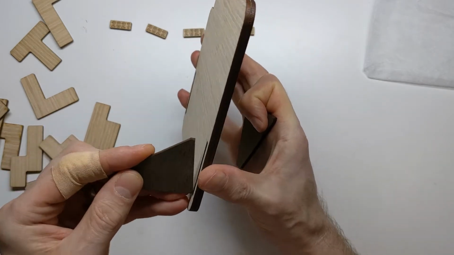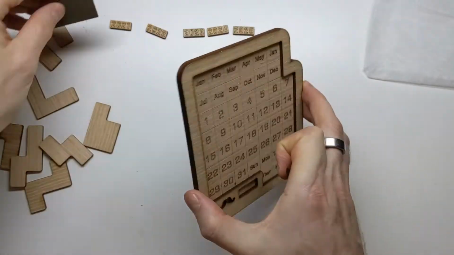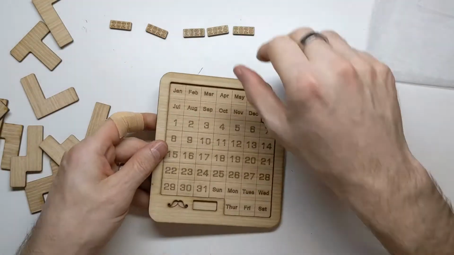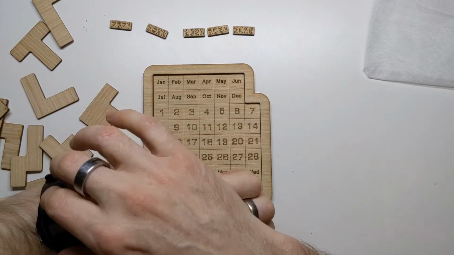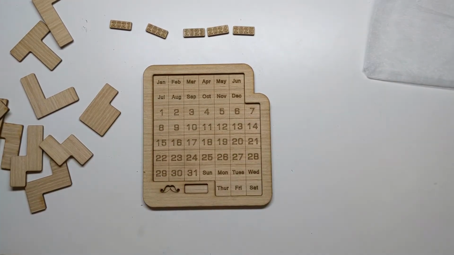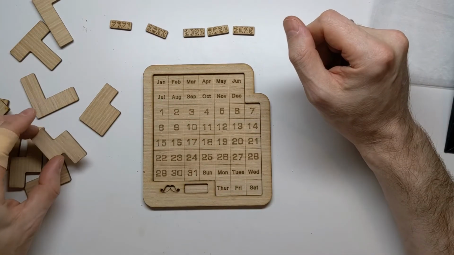Very cool. So that's a little tight, but I guess the idea is you put these in here and then it stands up. I'm not going to worry about that for now. But let's see if I can get today's date on this. So, yeah, let's see. It's Saturday 30th of October.